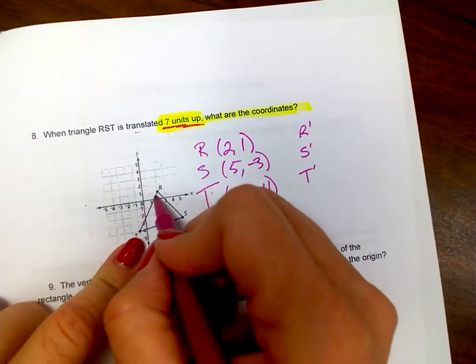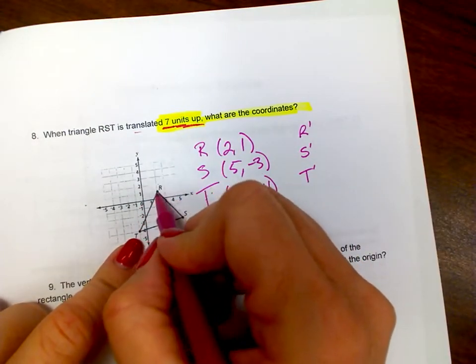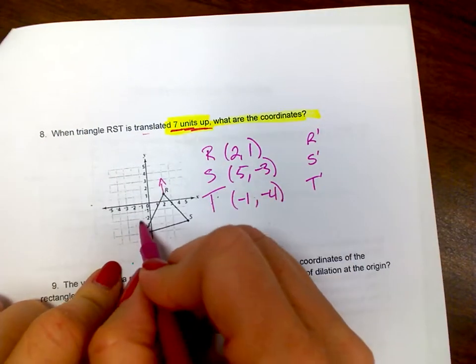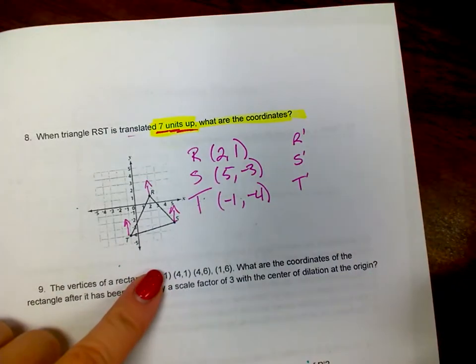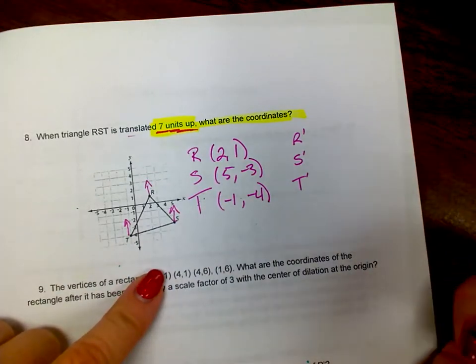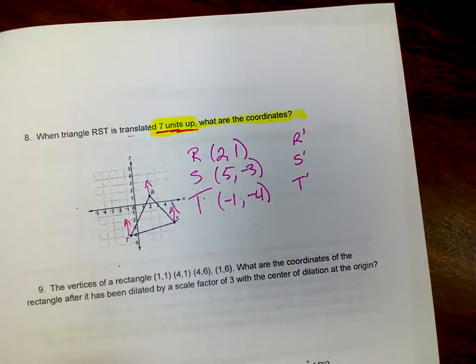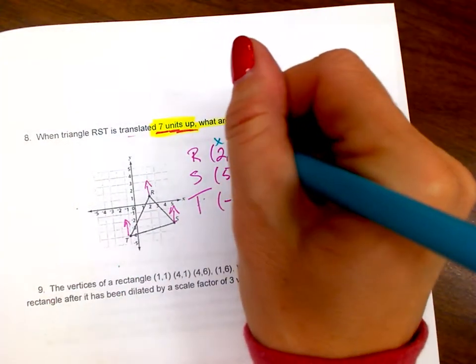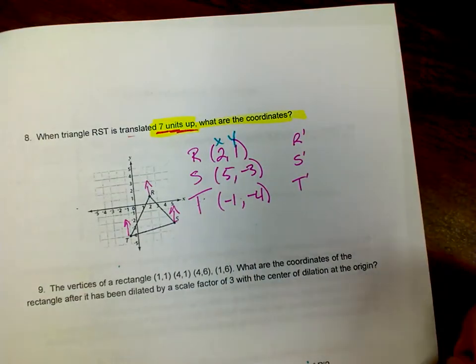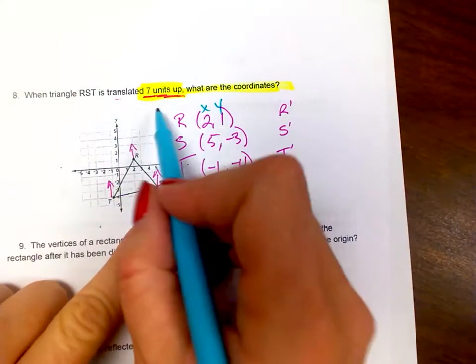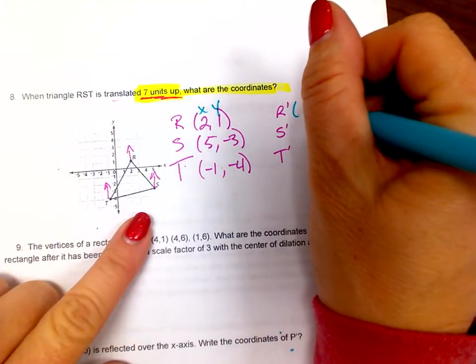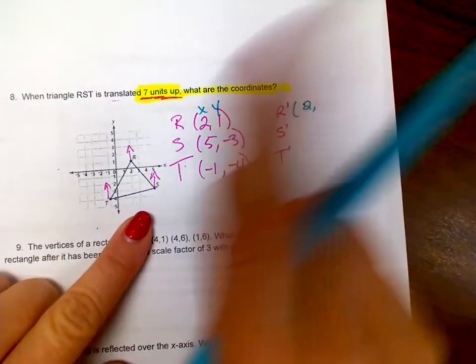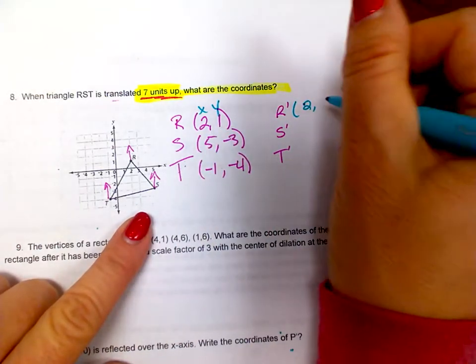So if we're just moving this up, that means R is going straight up, T is going straight up, and S is going straight up. 7 units. So what's not going to change is your x. Only your y will change. And it's going to change by adding 7 units. So your R prime is going to be (2, 1 plus 7 is 8).